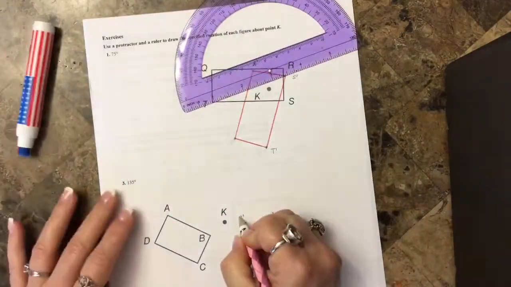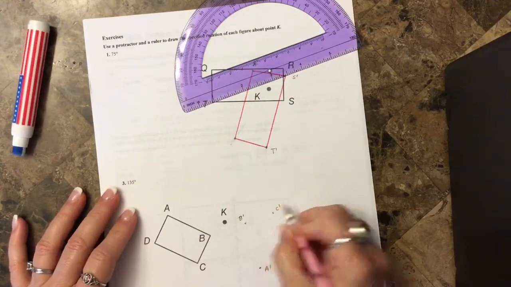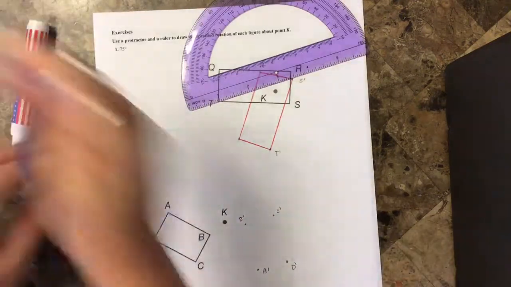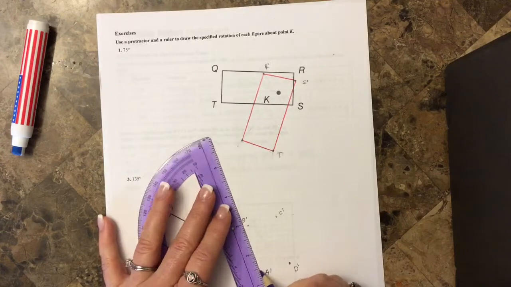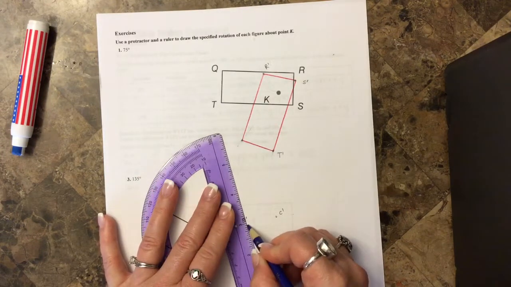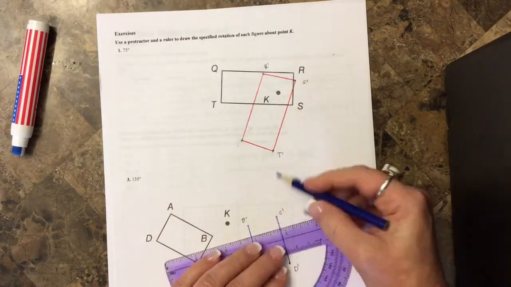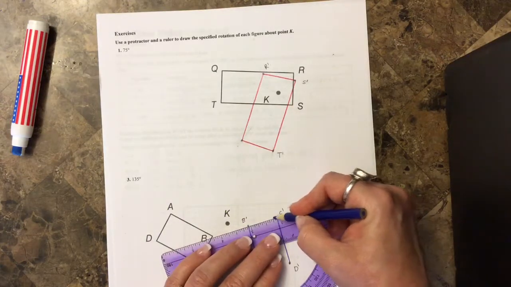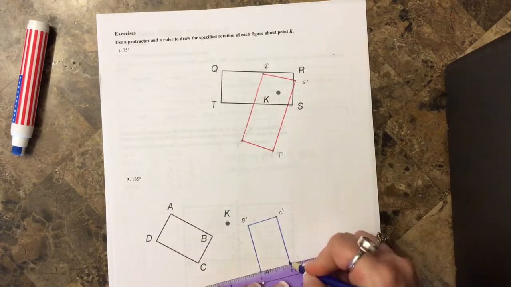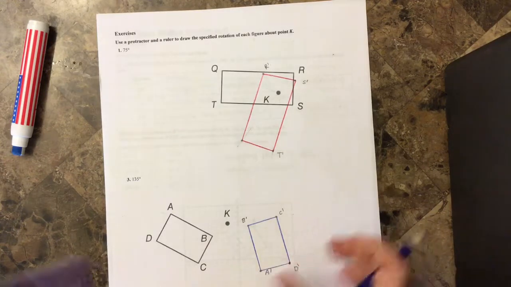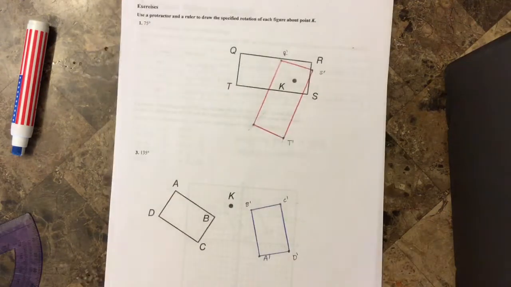All right, so B prime, C prime, and then this is why those dots have to be kind of small, because if they're really huge, then your figure can be distorted when you go to draw it. Okay, so this figure has been rotated 135 degrees around that center of rotation. We're going to pick up on how to rotate on the coordinate plane in the next video.